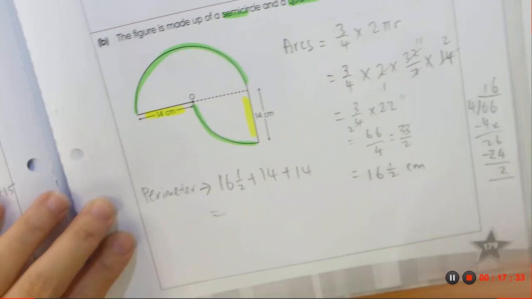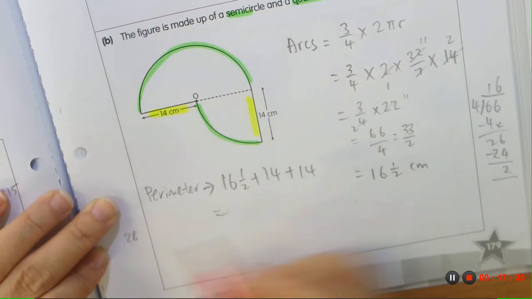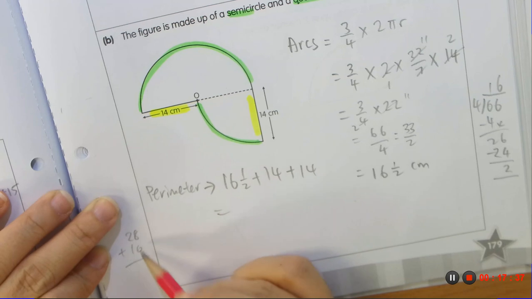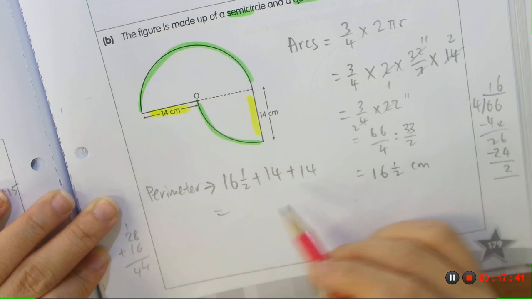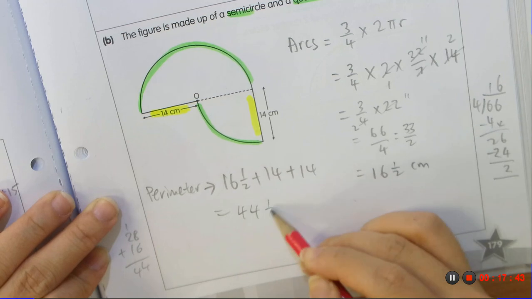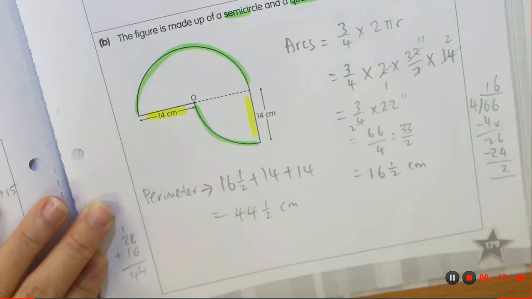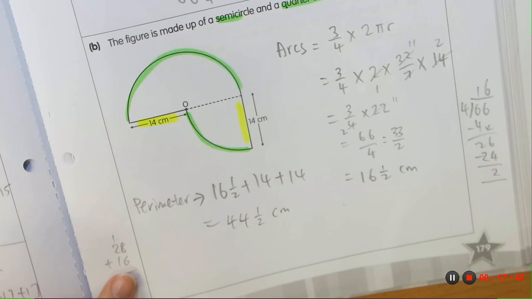So 14 and 14 is 28. 28 plus 16, 44. 44.5 centimeter.